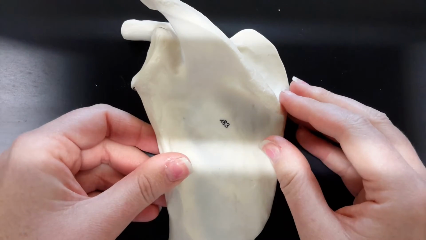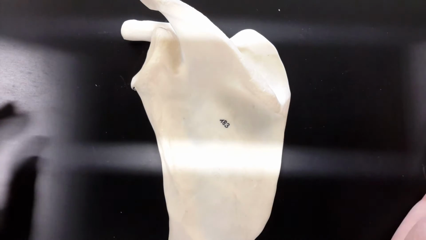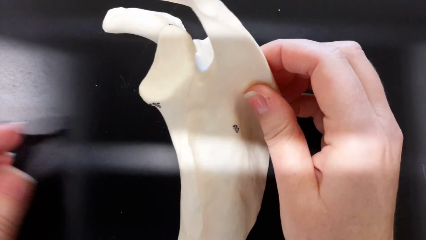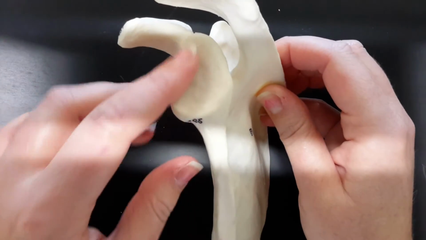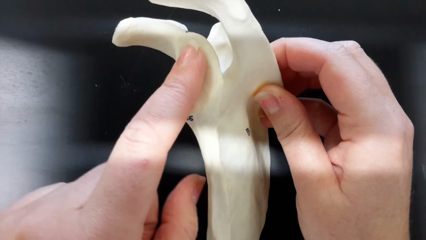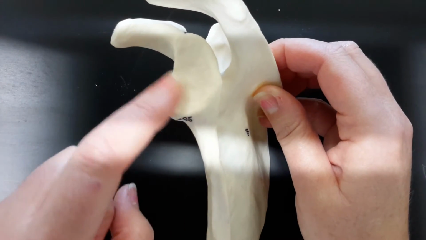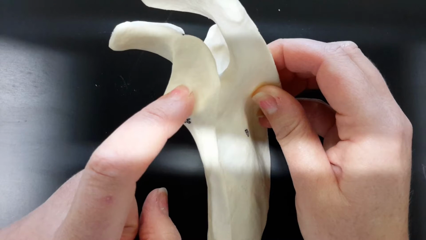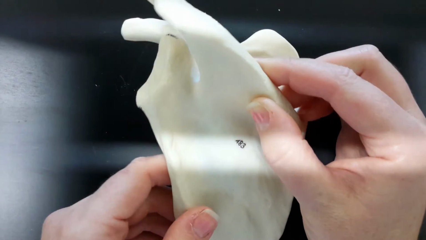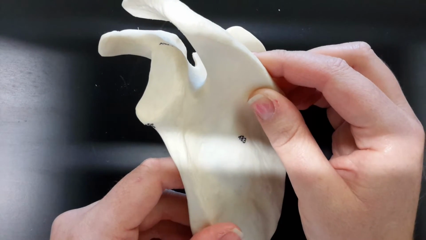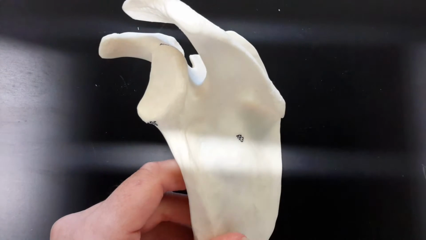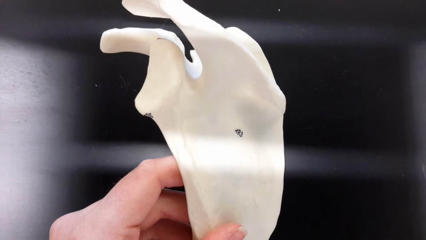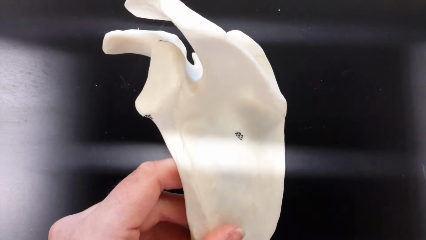Alright, so we've done the fossas, we've done the spine. Let's do this lovely, unique, indented, oval-shaped structure, that's another fossa. What do we call that? The glenoid cavity or fossa.